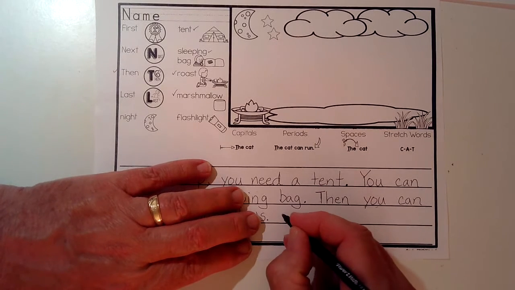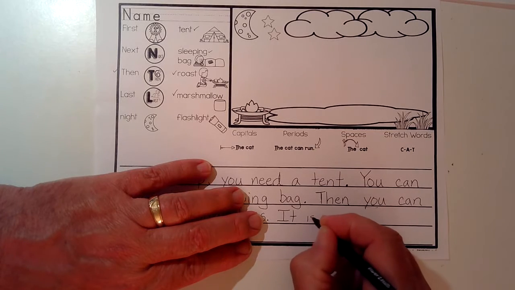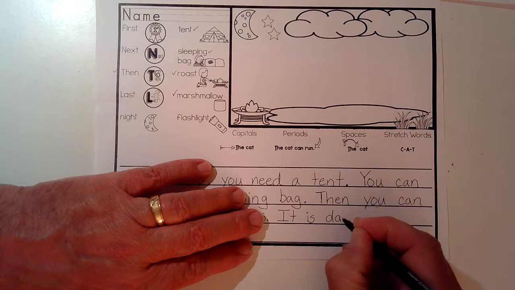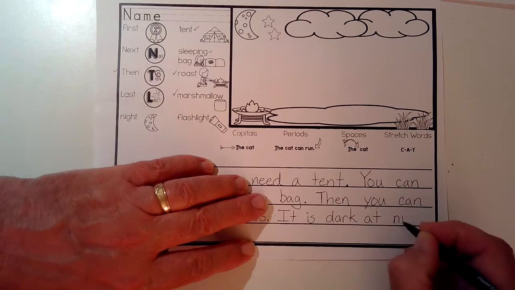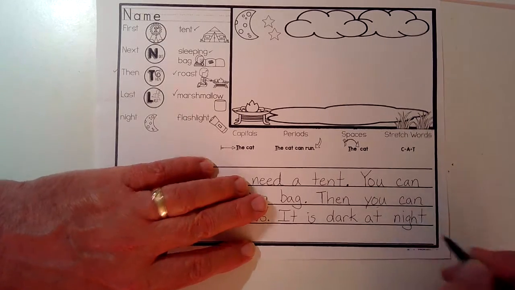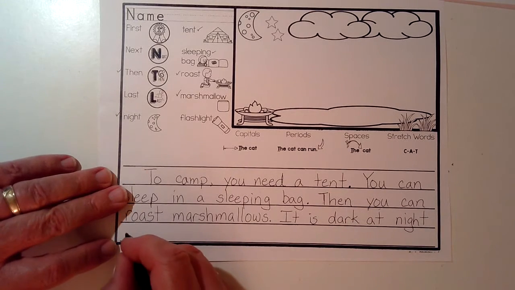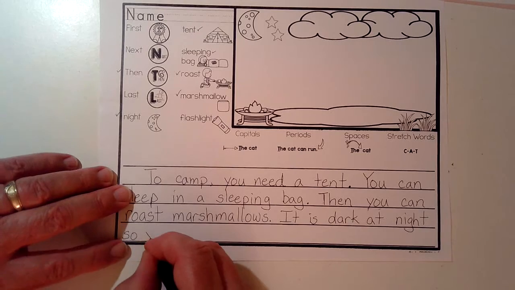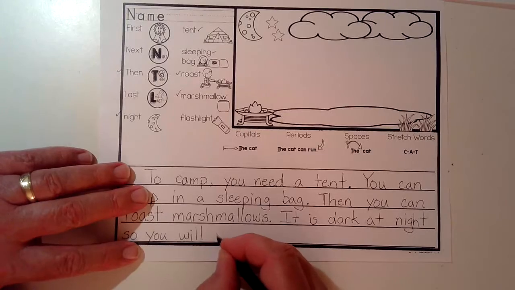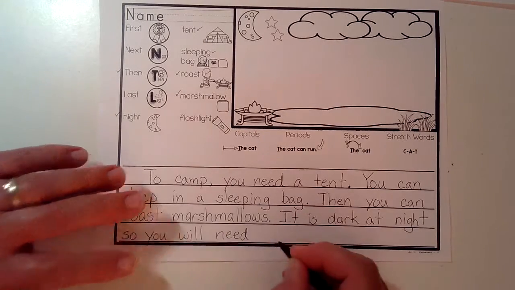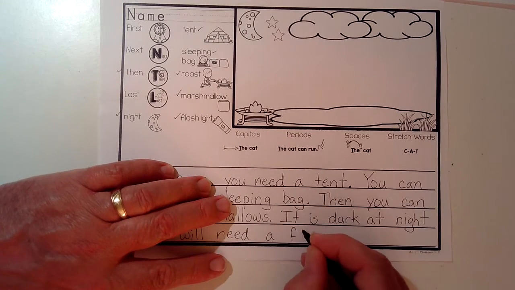So let's see. I could say it is dark at night. Right? I used night. It is dark at night. So you will need, and my last idea, flashlight.